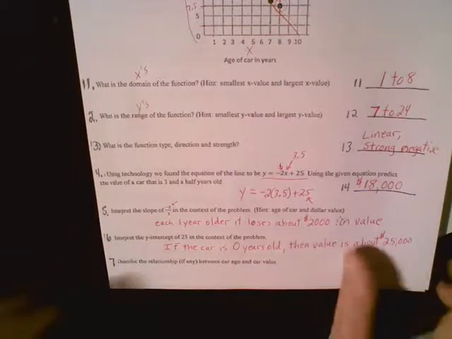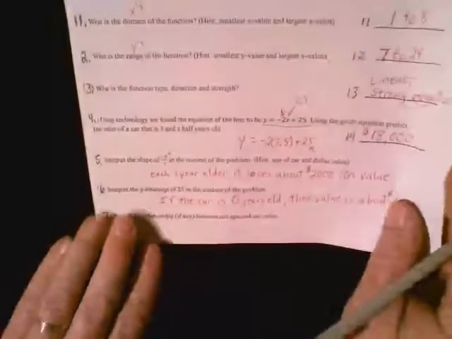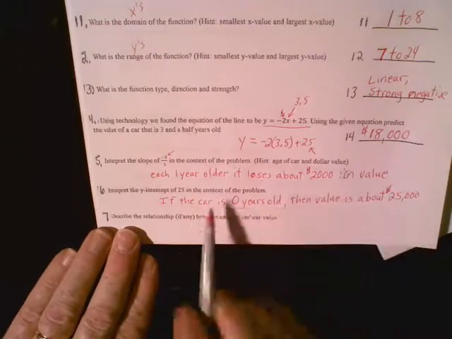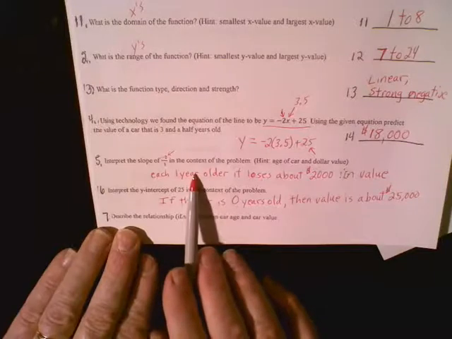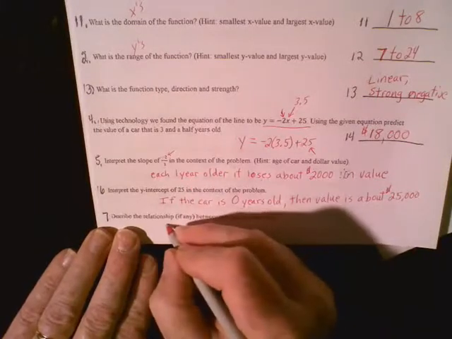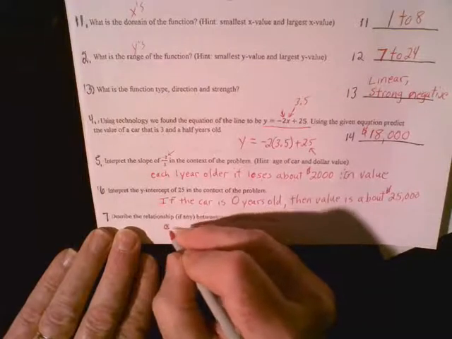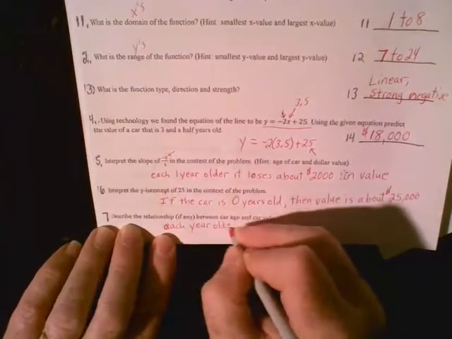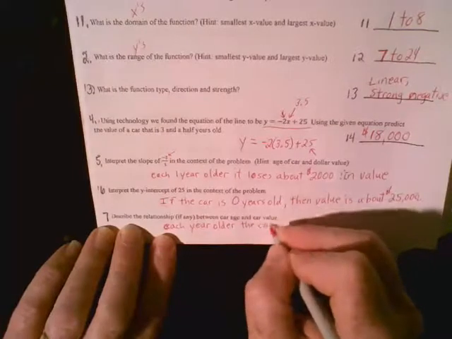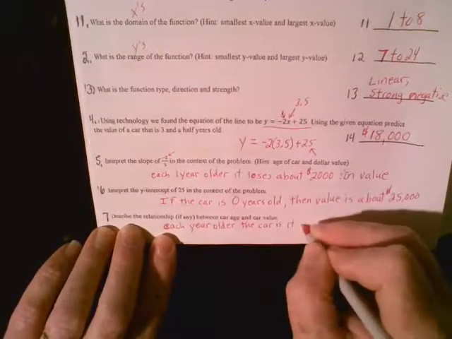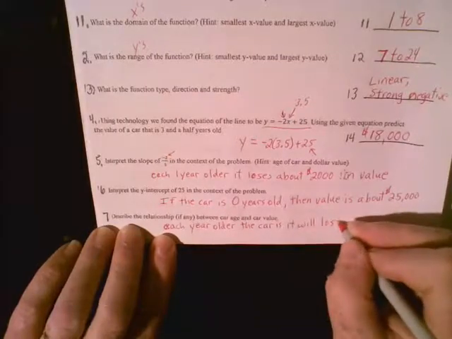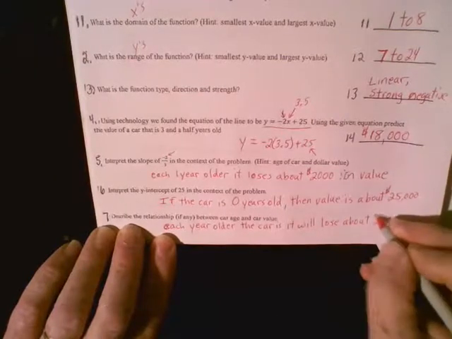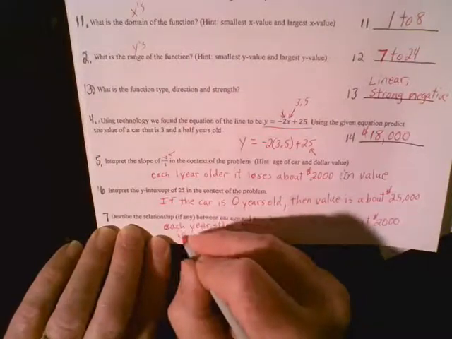Next part says describe the relationship between the car's age and the car's value. And all we're going to say is sort of what this right here said about our slope. Each year older the car is, it will lose about $2,000 in value.